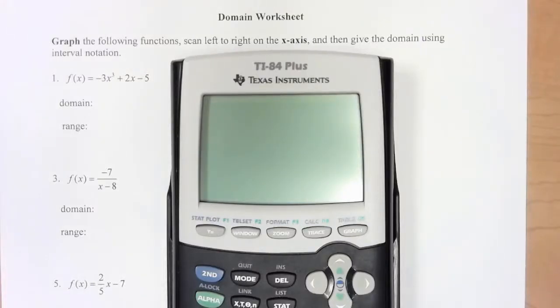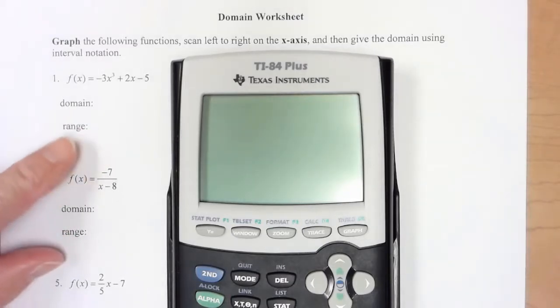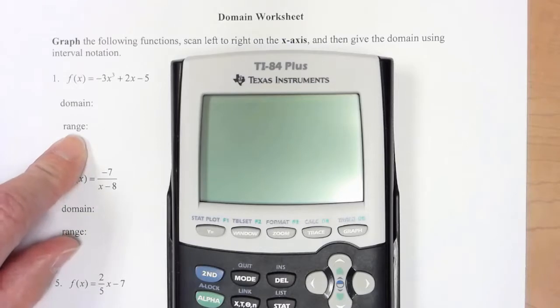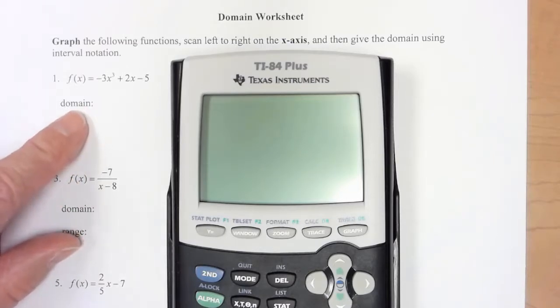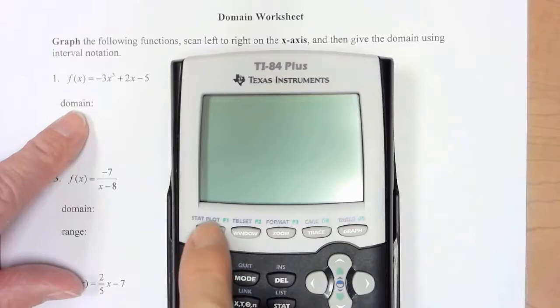We're going to be looking at domains on this, and I'm also going to talk a little bit about range. You'll be responsible for domain, but once you get the idea, then it's pretty much about the same thing. We're going to graph the following functions, scan left to right on the x-axis, and then give the domain using interval notation. Now guys, remember, domain refers to your x values, range refers to your y values. So while you're scanning the x-axis is because you're doing the domain.